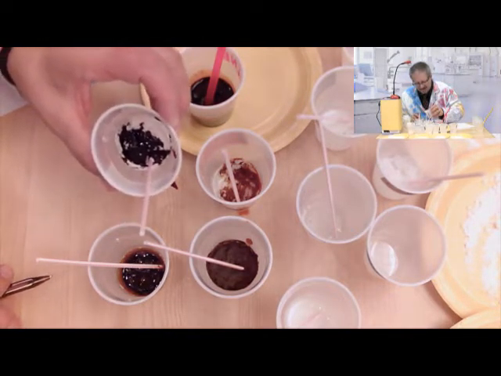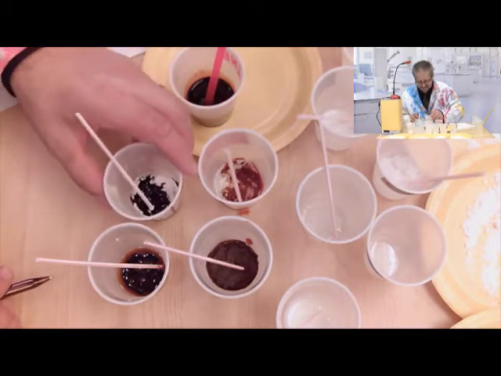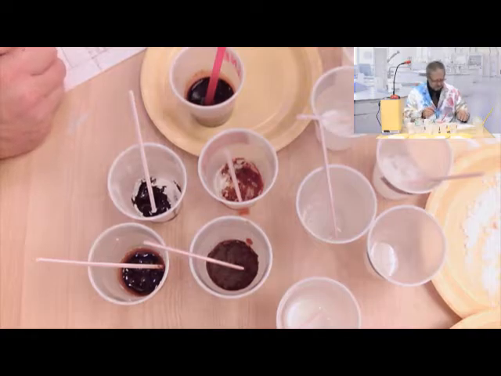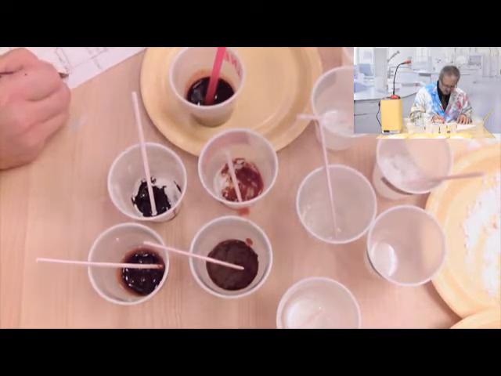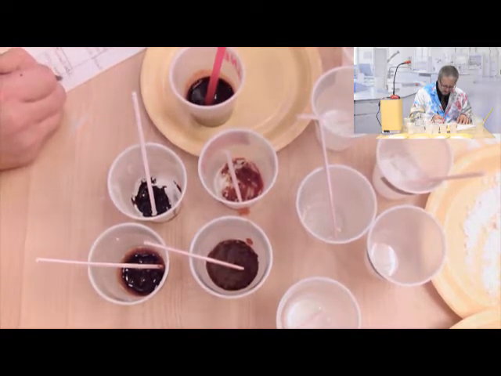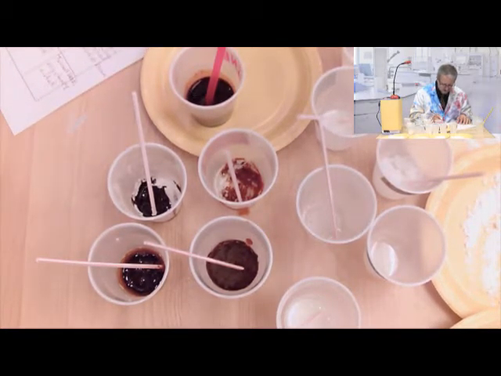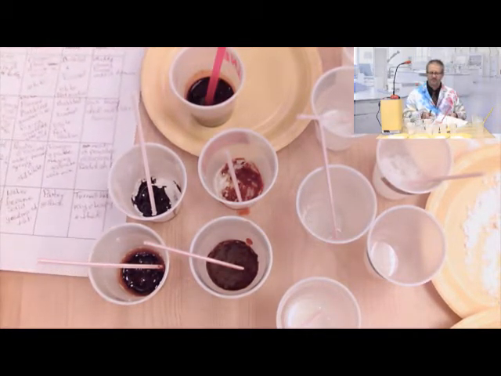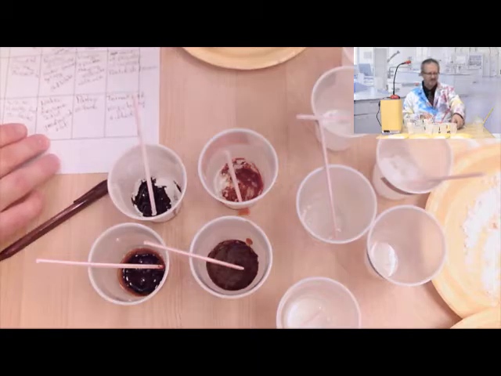And look how dark black that is. Turned really dark. So it turned black. Very clumpy and thick. Okay. So now we have all of our observations done.